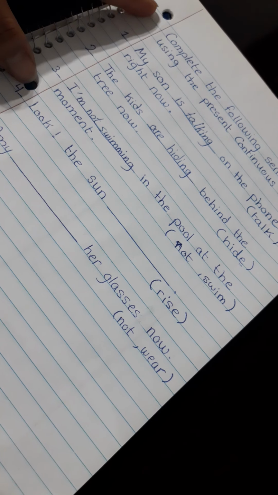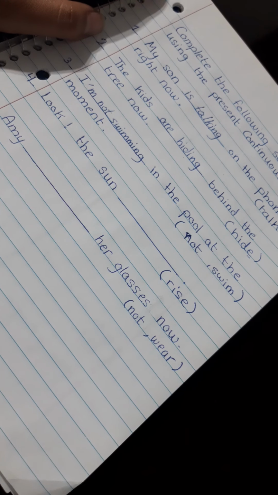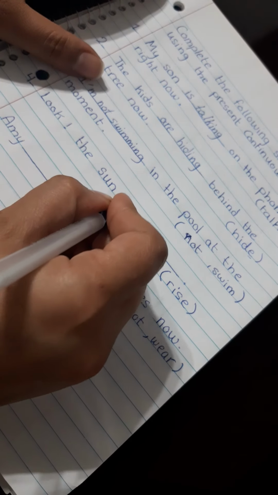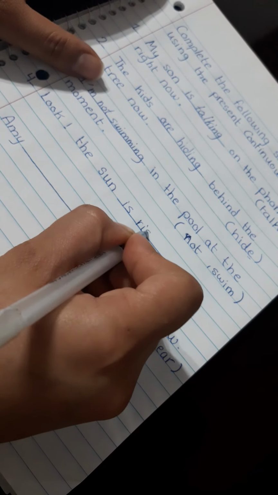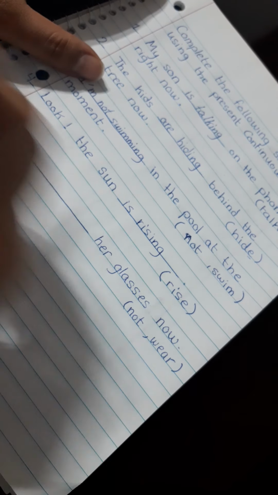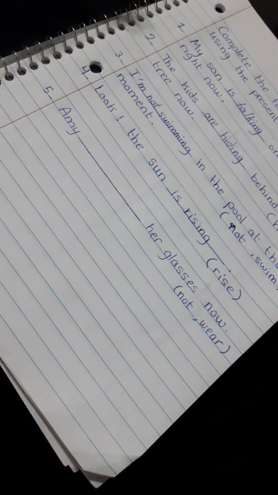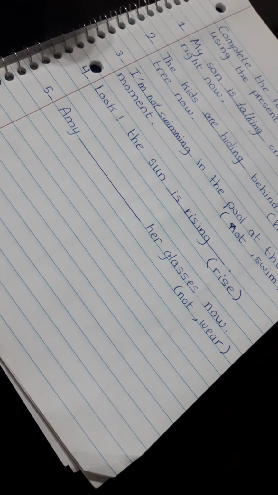Number 4. Look, the sun is rising. The sun is rising. The last one here. Amy, her glasses now, not wear.